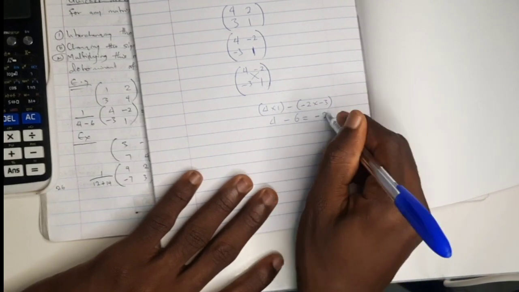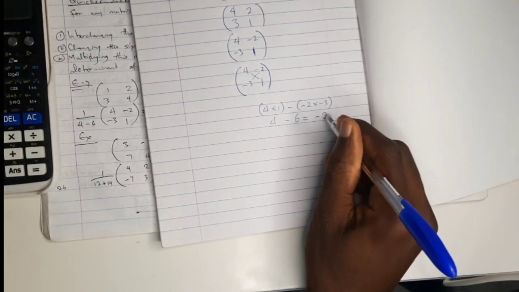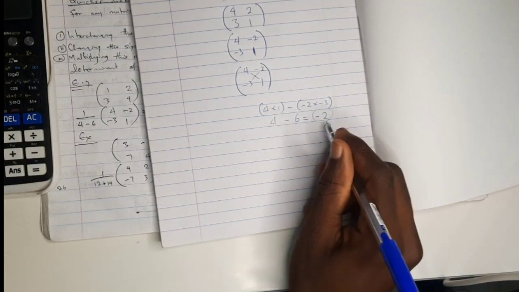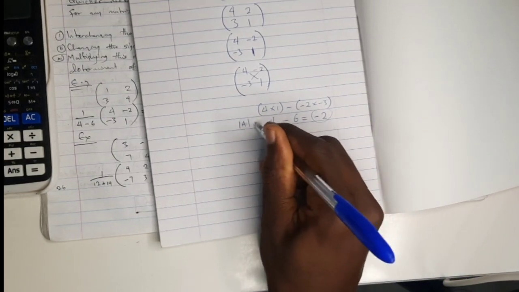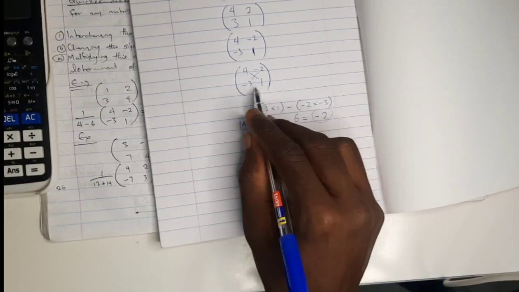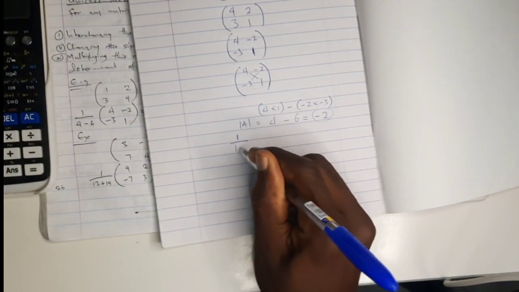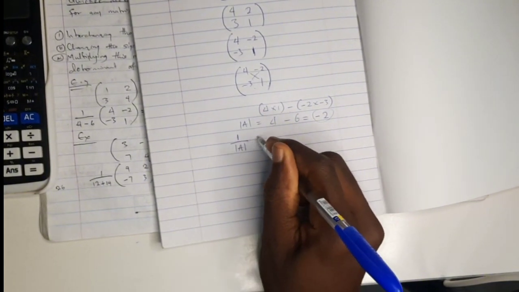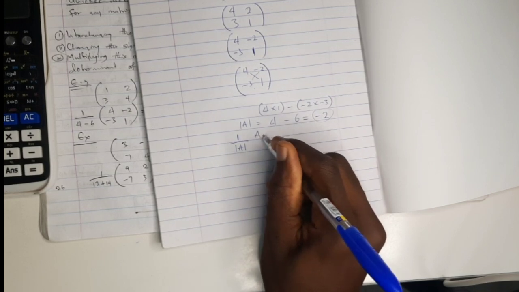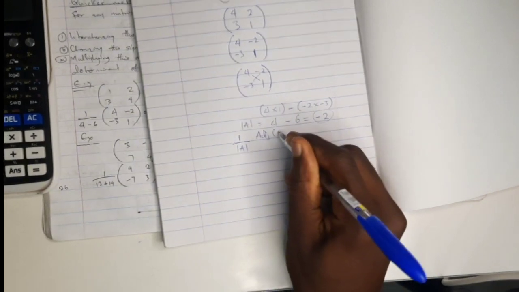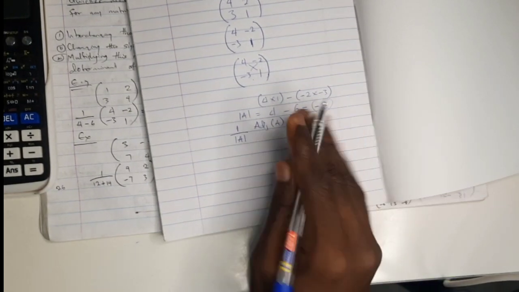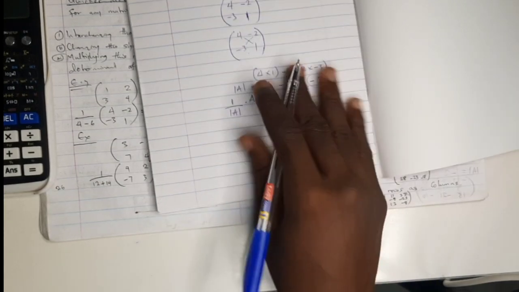Now all we have to do is multiply the reciprocal of this new number over here, which is the determinant of A, by this new matrix using scalar multiplication. Now you can use your calculator to do this, but it is basically easier to just do this using your hand.